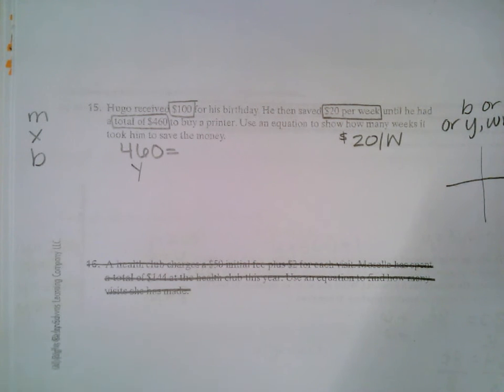Hugo receives $100 for his birthday and then saved $20 per week until he had a total of $460 to buy a printer. Use an equation to show how many weeks it took him to save the money.